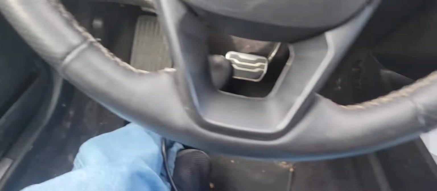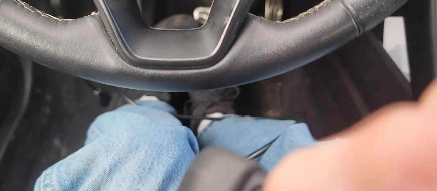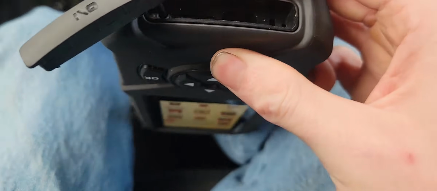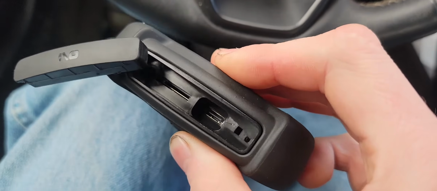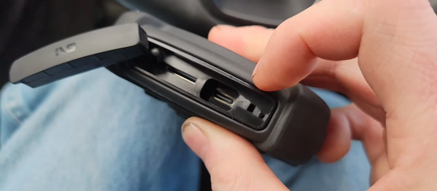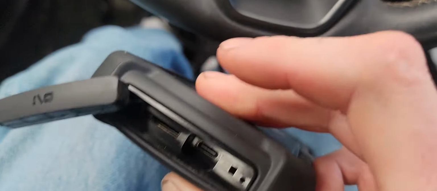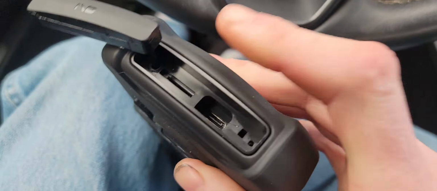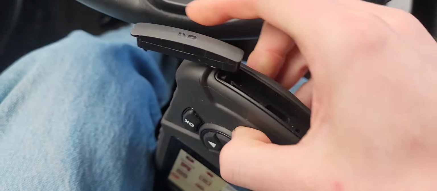And you also got a little fella down here that opens up one way. I don't know how well you guys can see that, but you got a USB-C and a memory slot here that will hold the storage information, and you can charge it this way also.